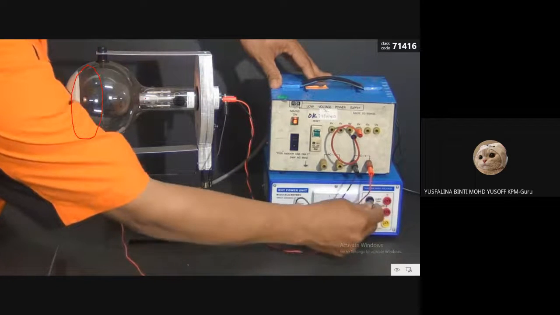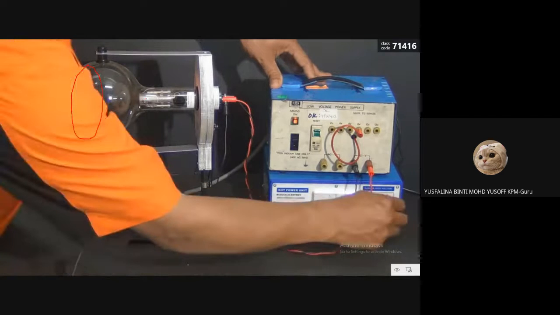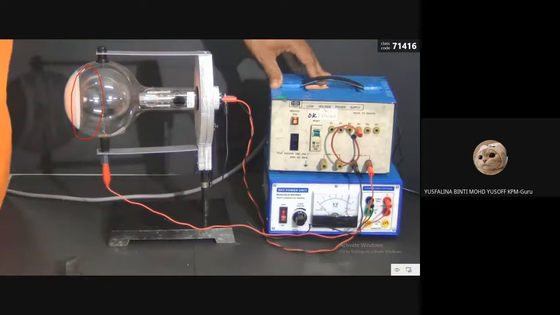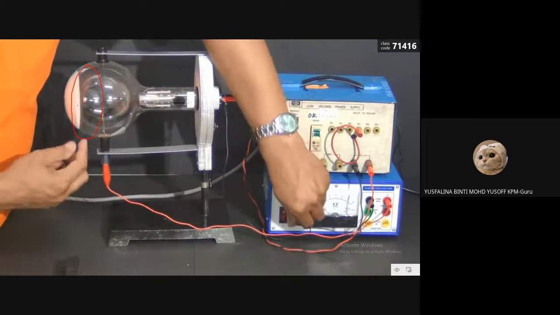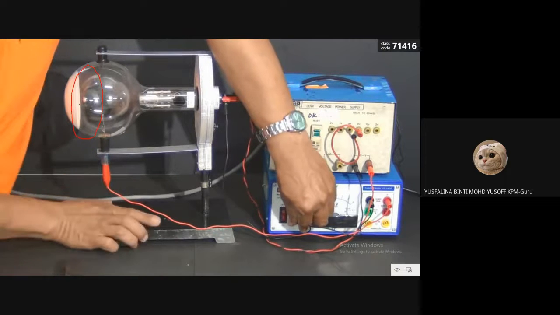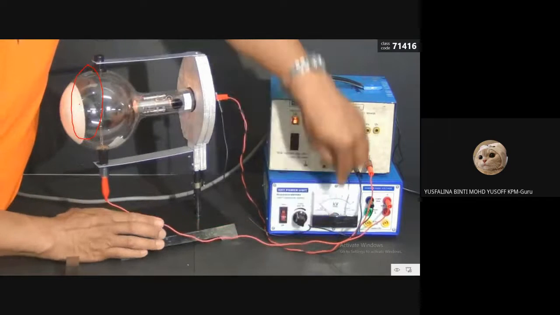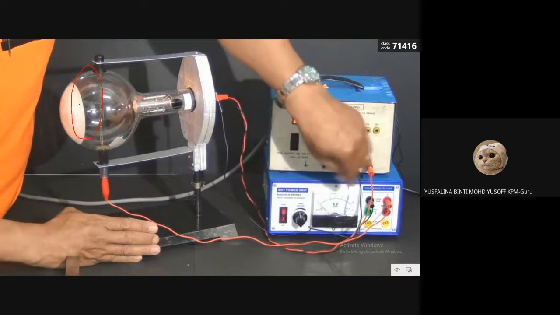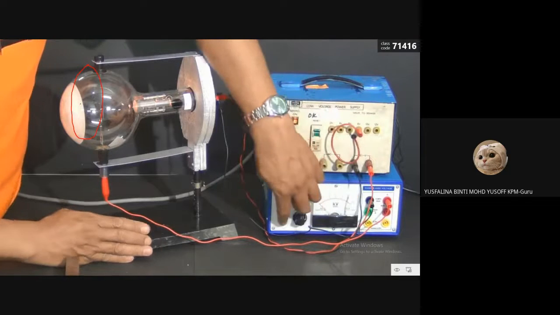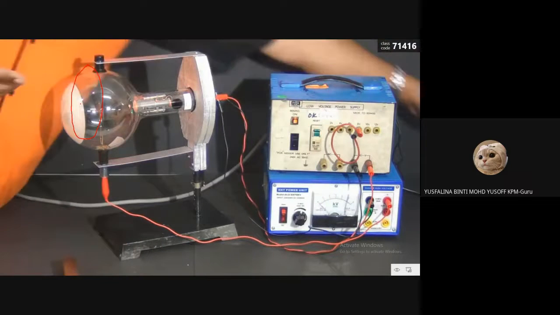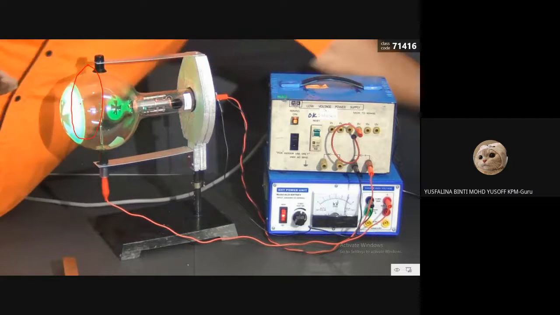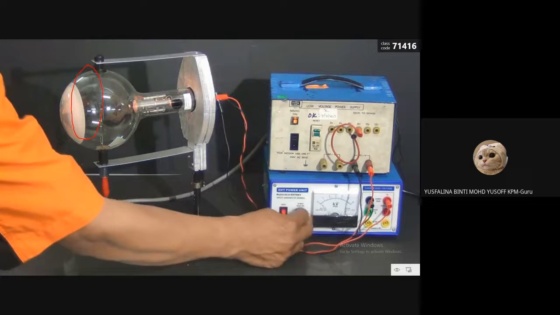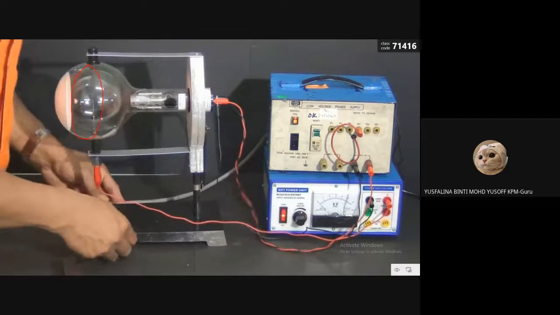So what happened just now is when they didn't connect S2, they connected S1 only, meaning at this part. So you can see there is a green, yellow light produced. Now after you switch on S2, the fluorescent screen becomes green.